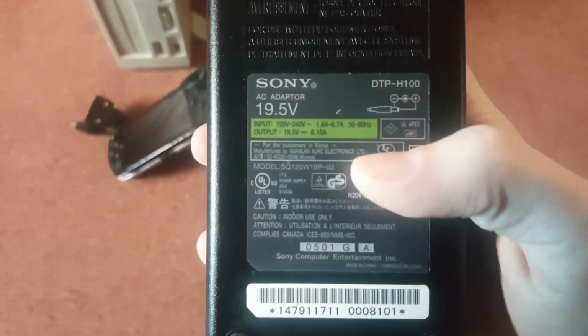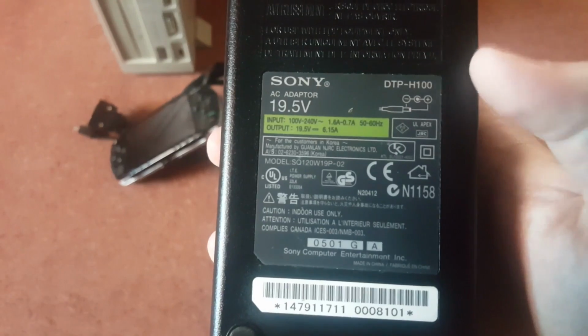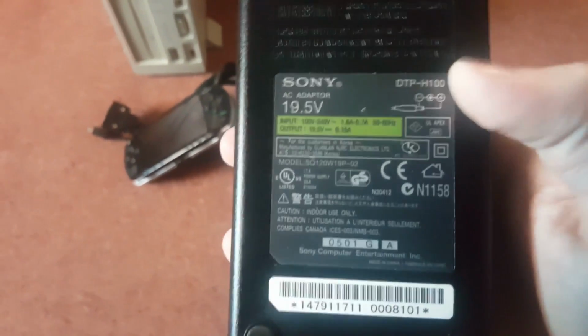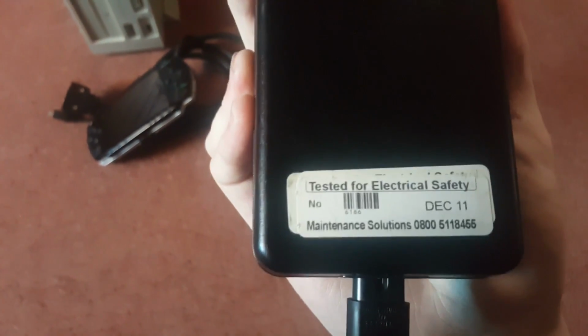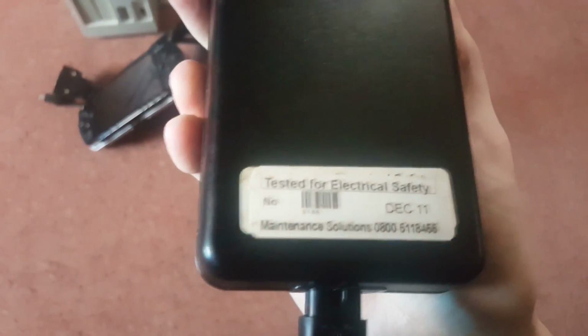You got the model number for it there. Yeah, 9.5 volts, 6.15 amps. That's the model number of itself there. Was apparently tested for electrical safety in December 2011. Some of that is, I would assume so.